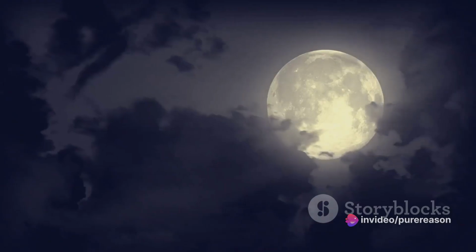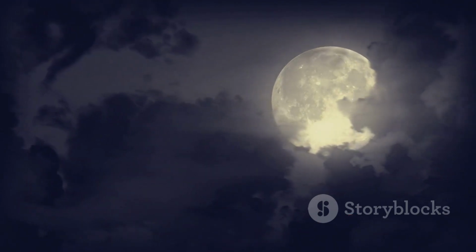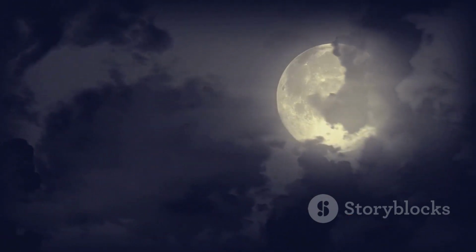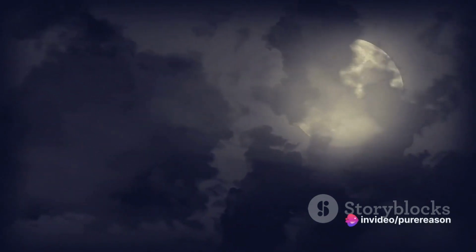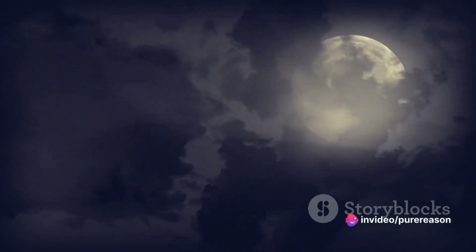But remember, the atmosphere is not just about the place. It's also about the time. The cover of night, the witching hour, the break of dawn. Time can heighten the sense of dread and suspense.